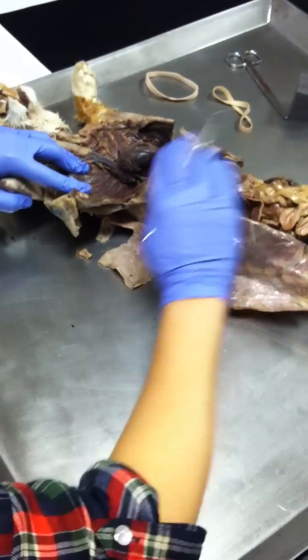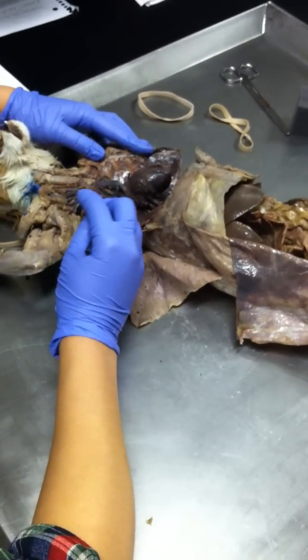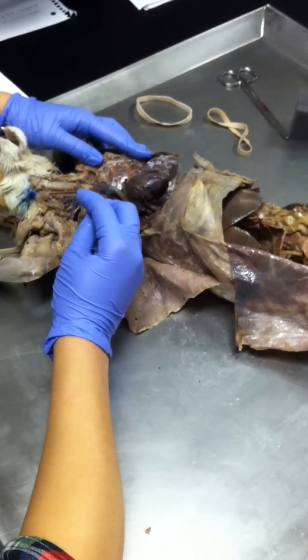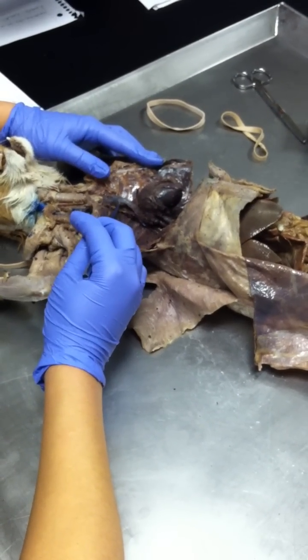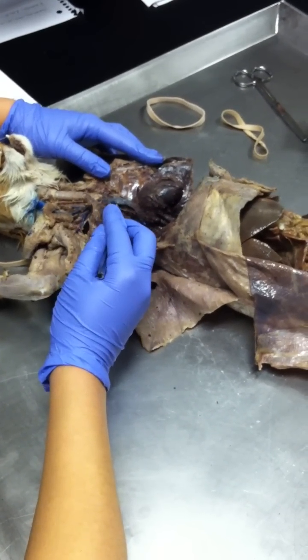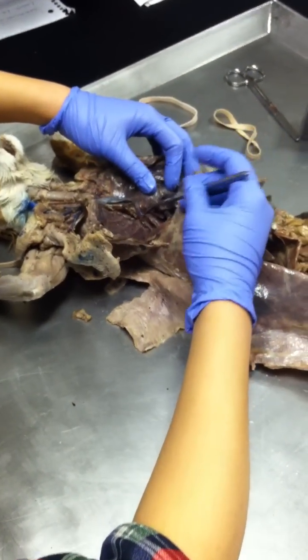Let's start with what is this blood vessel right here? This blood vessel is which one? Excellent. Right. Carries what kind of blood? Deoxygenated. The blood from here is gonna head to where next? Right atrium. Right. Those are the kind of questions you want to ask yourself, right? Okay.